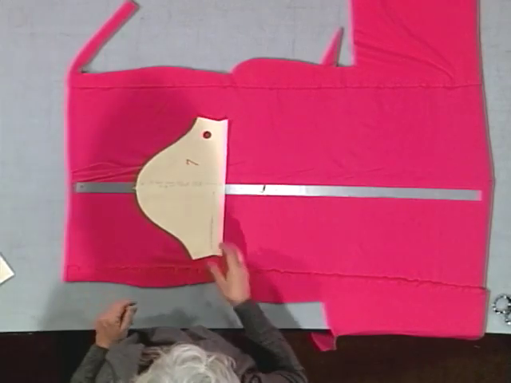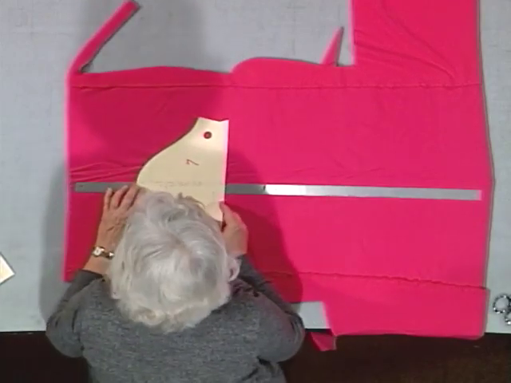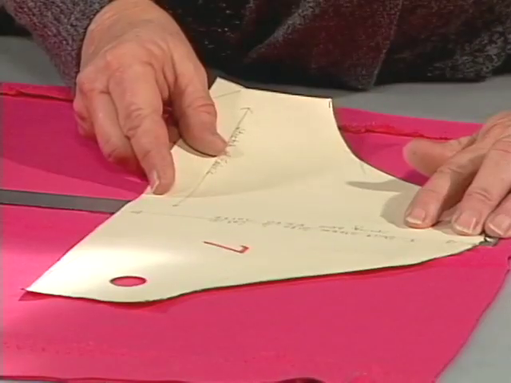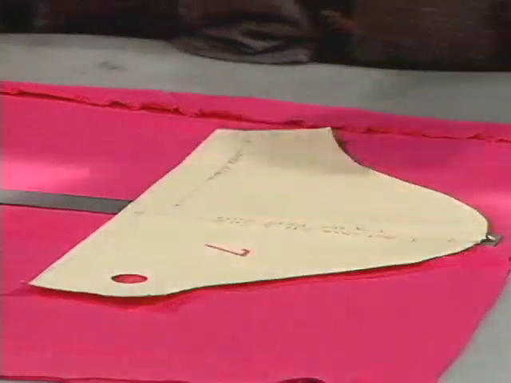And then we're going to trace our pattern twice. So I'm going to line up my lengthwise grain with the edge of my straight edge.